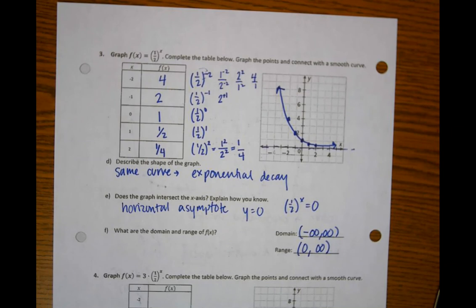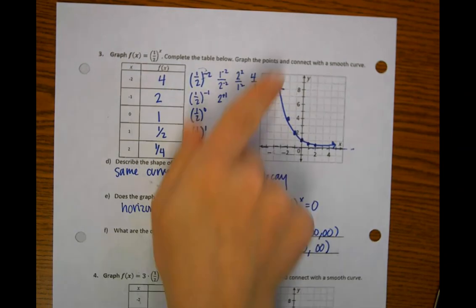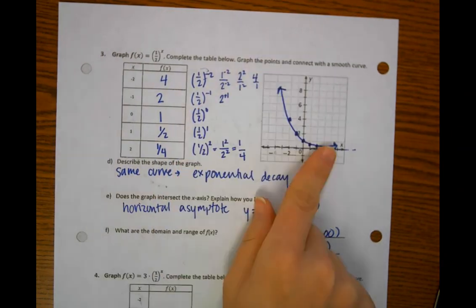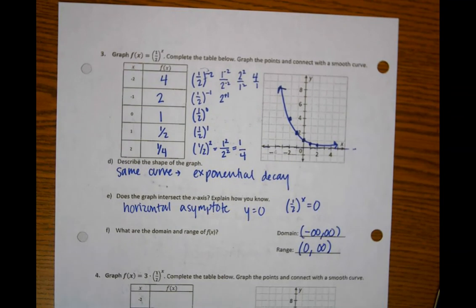Remember, we always write it from least to greatest. So even though we're kind of thinking about this side being infinity to 0, we always write our domain and range from least to greatest so that 0 would still come first.